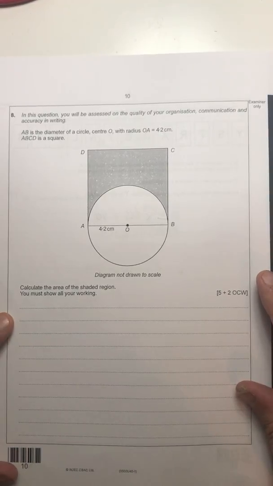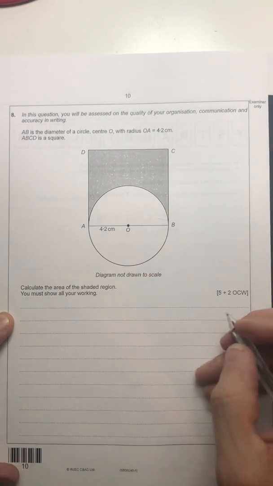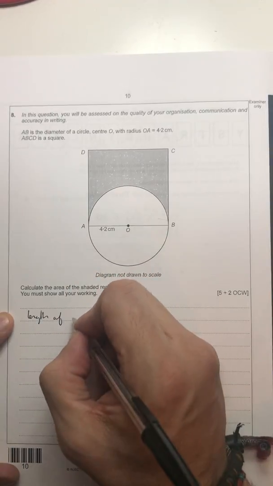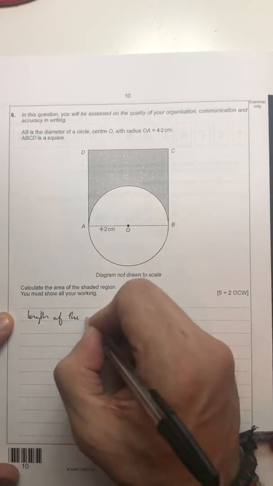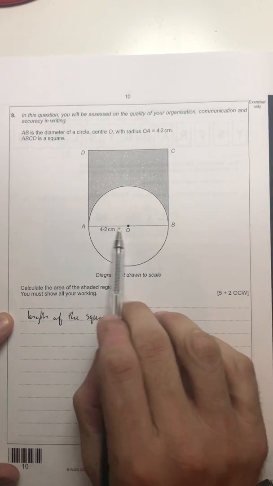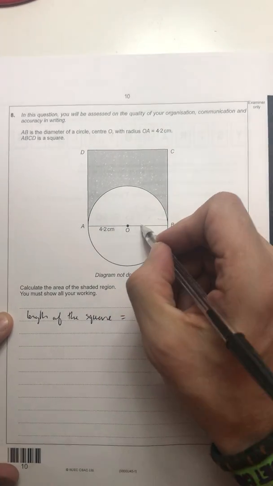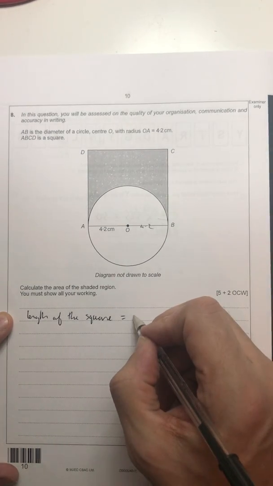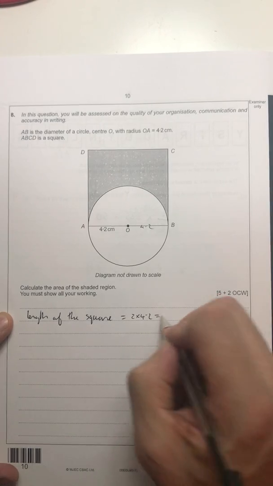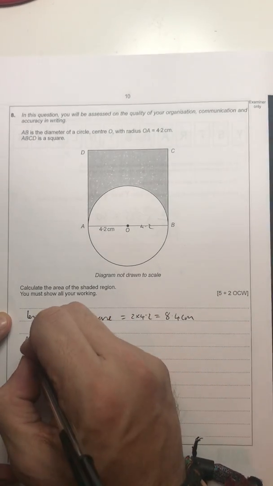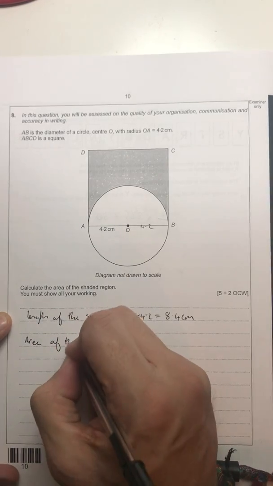So first thing I'm going to do is work out the length of the square, because I need to work out the area of the square. So because I know that's 4.2, then this side has got to be 4.2. So that means that the length of the square is going to be 2 lots of 4.2, which is 8.4 centimeters.